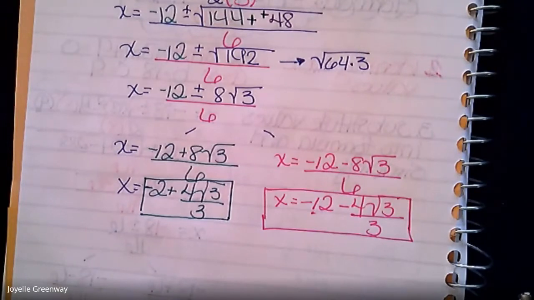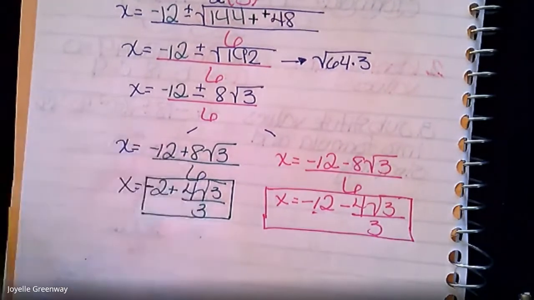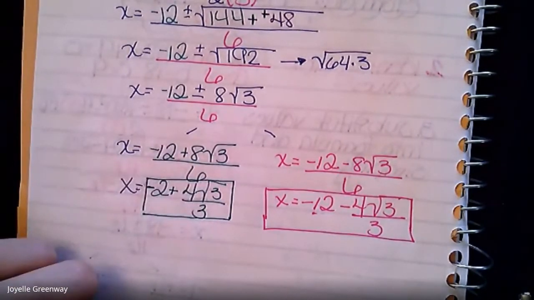Now, next year or in Algebra 2, your teacher might want you to write it in decimal form, and then your calculus teacher or pre-calc or trig, they may want you to leave it in the most simplified version. So we're going to do decimal form when we go to graph, but for now, we're going to practice leaving it in its exact answer.